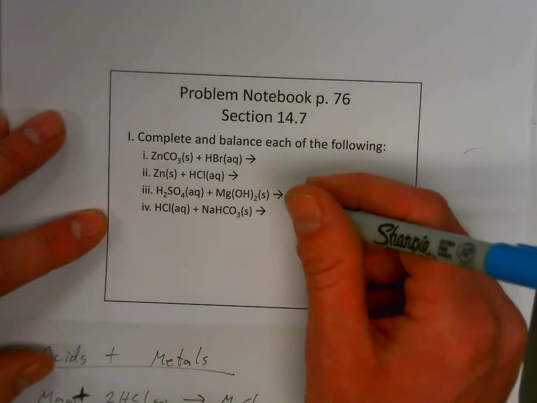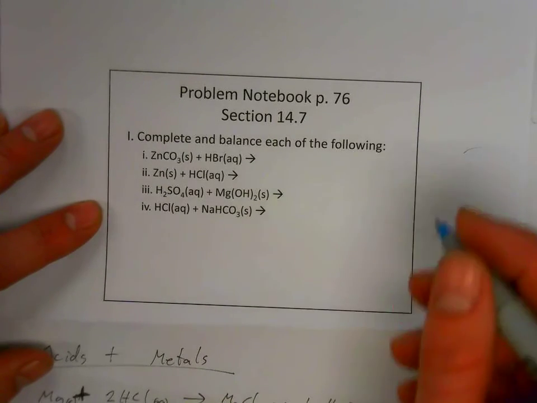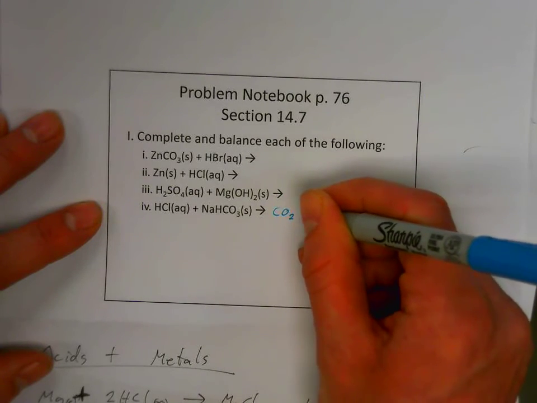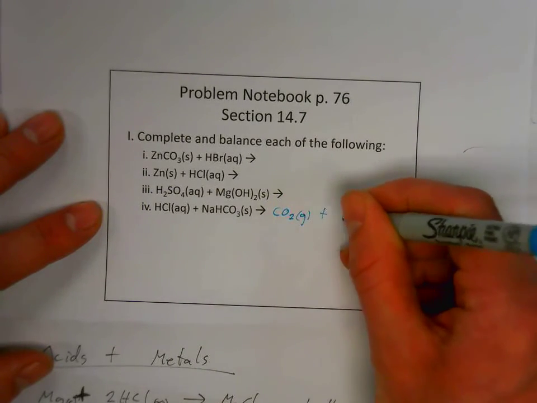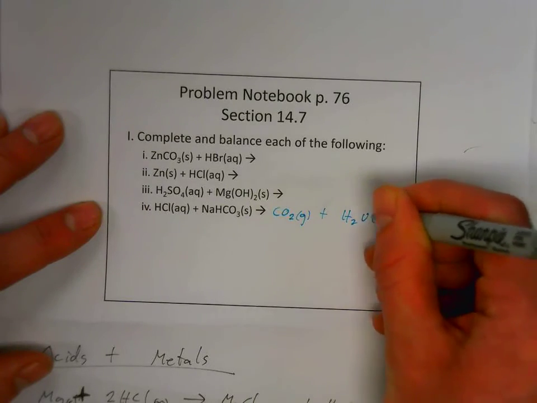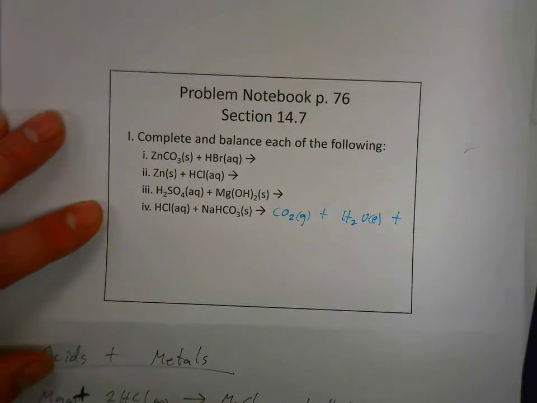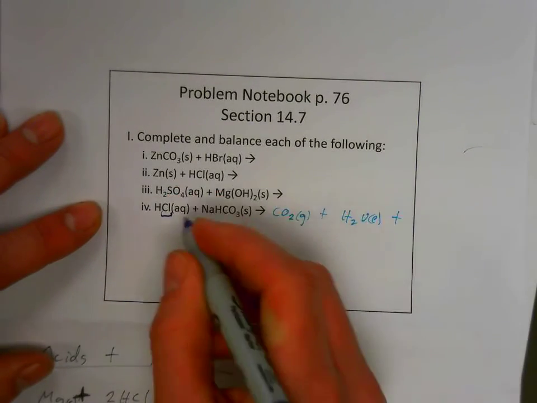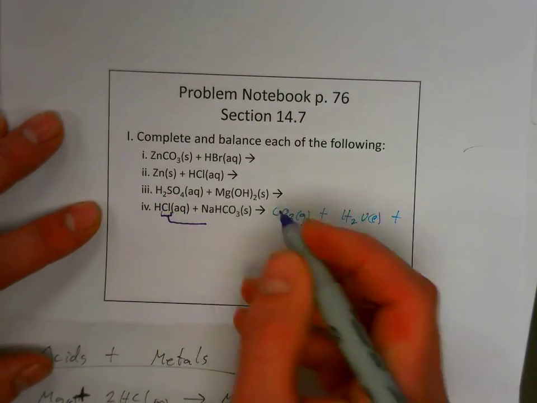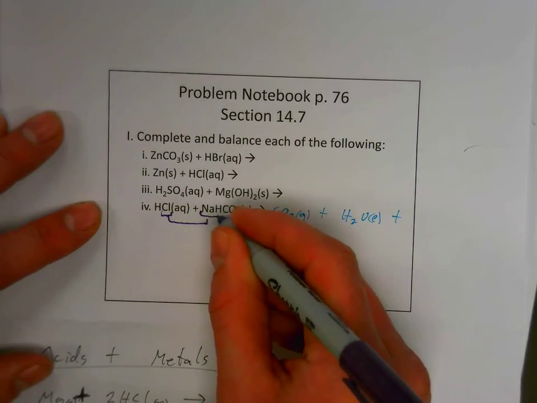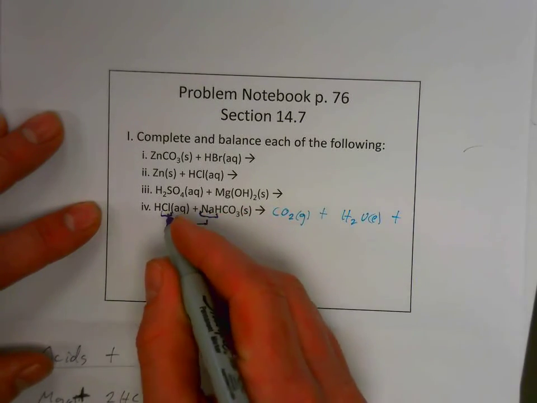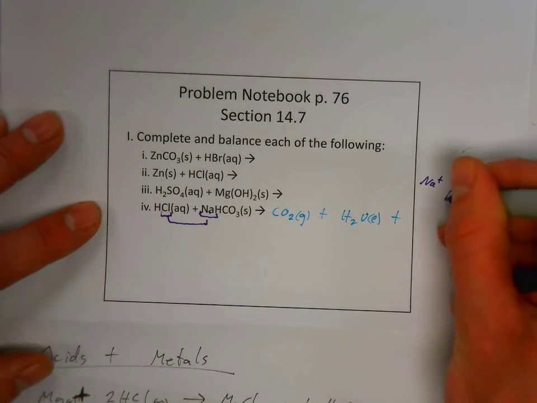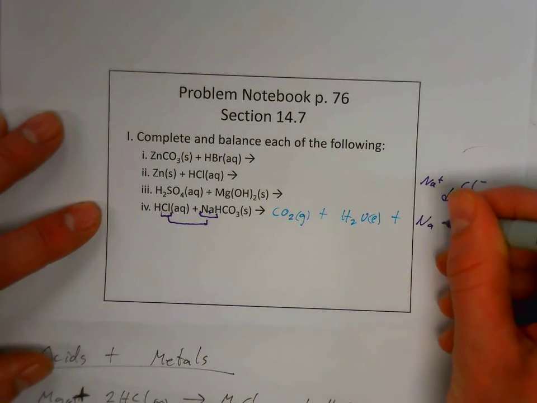We can predict from this we'll have carbon dioxide, water, and a salt. The salt is the combination of the anion from the acid and the cation of the carbonate. Na and Cl combine. Na is plus 1, Cl is minus 1, so those combine to make NaCl.